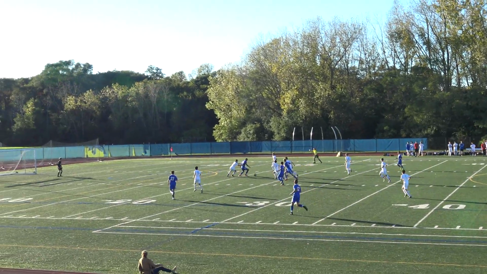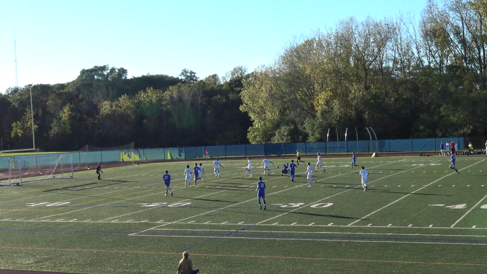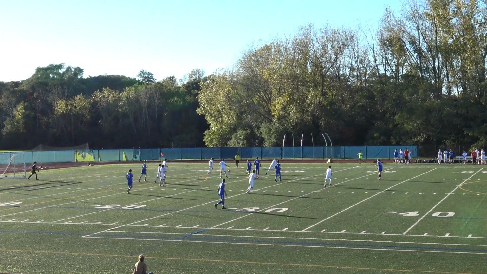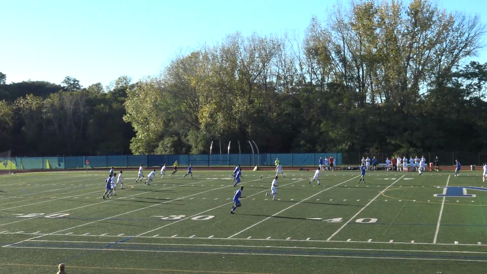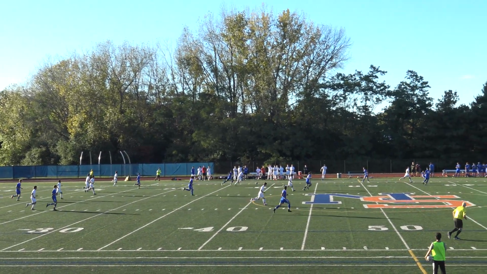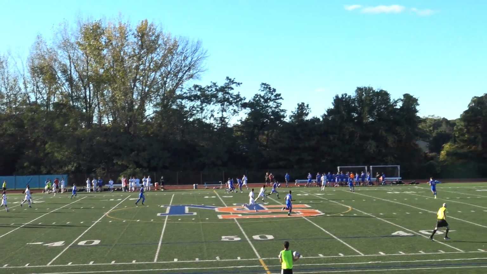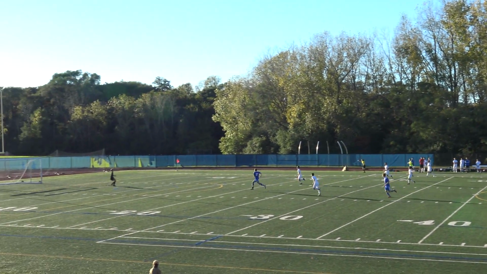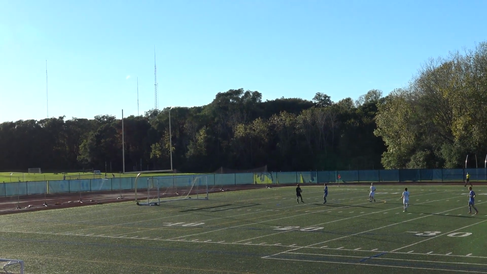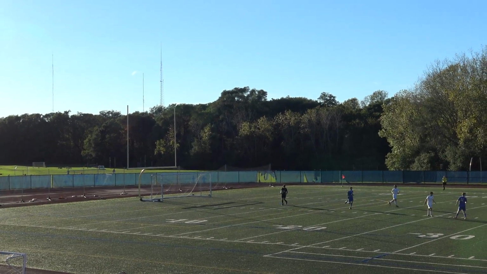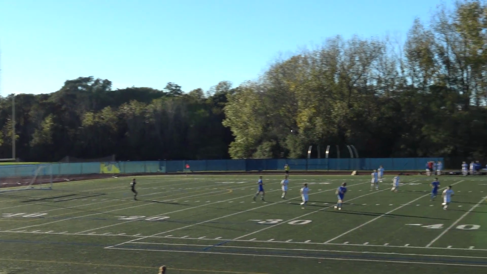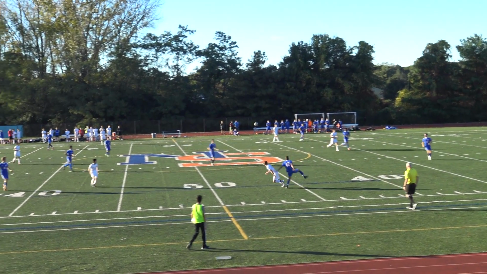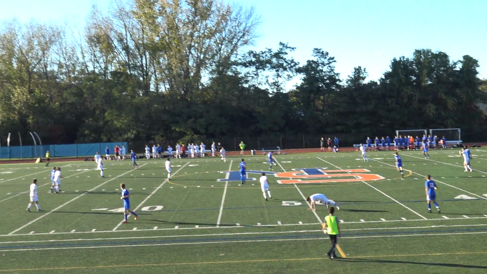7 pokes it ahead to 20. 20 trying to cut in. Gets blocked by Isaac. That's Jacob. He loses it. Manuel to Jacob. Seems like a slow turf field. Jacob down the left side. Gets cut off. They put it into the box. Zach's going to catch it at the top of the box. Zach to midfield. Eric off his head. He got pushed.